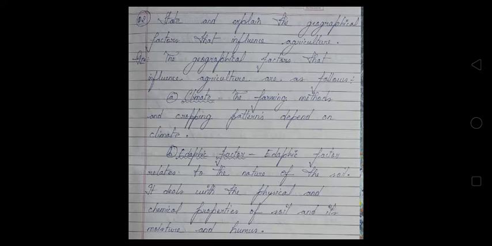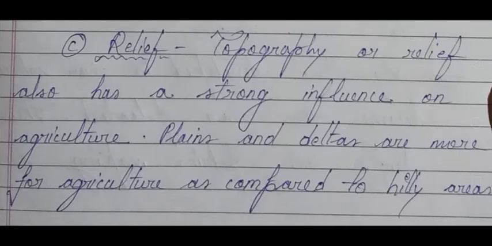The second one is edaphic factor. Edaphic factor relates to the nature of the soil. It deals with the physical and chemical properties of soil and its moisture and humus. And the third point is relief. Topography or relief also has a strong influence on agriculture. Plains and deltas are more suitable for agriculture as compared to hilly areas.